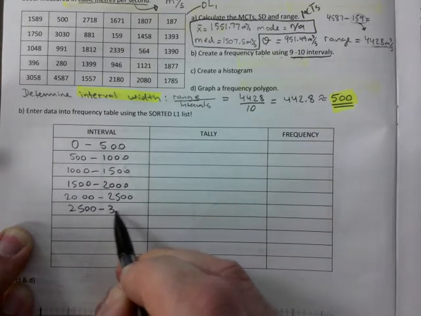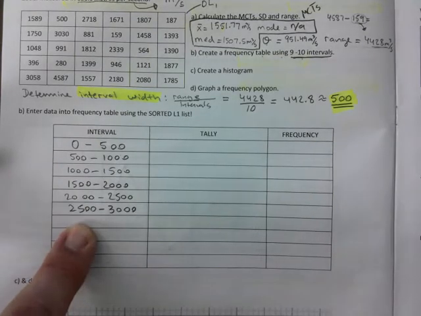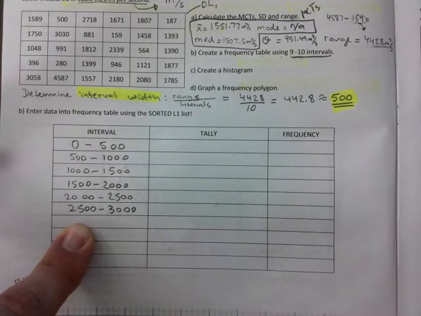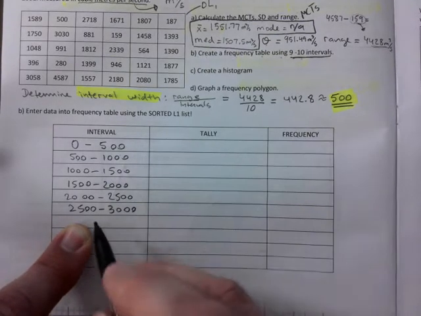Do you see now why you would want to pick a nice round number? It's easier to come up with your intervals, no calculator needed. Sometimes 100 will be good, sometimes 50, sometimes 3. It depends on what your situation is. What are you trying to organize?